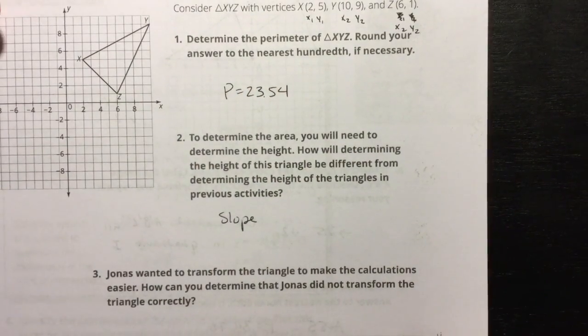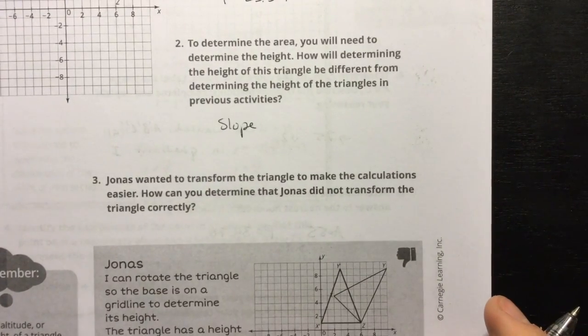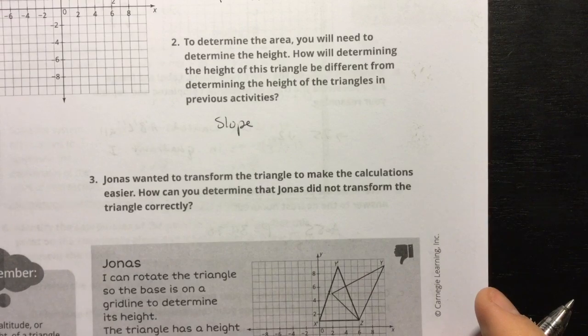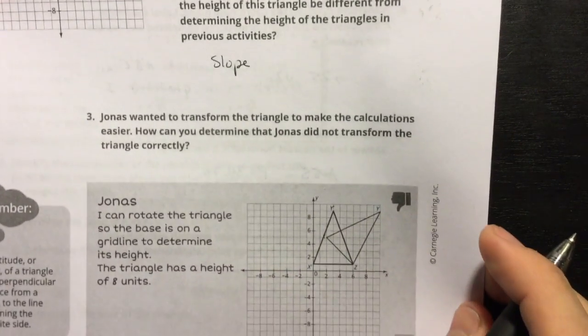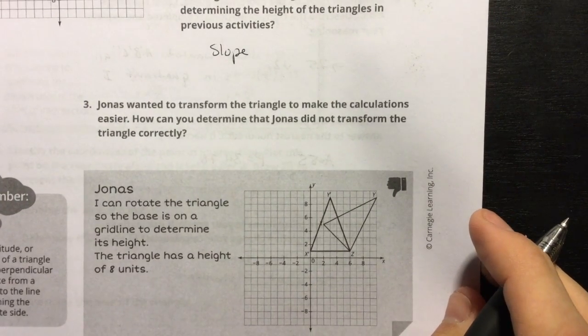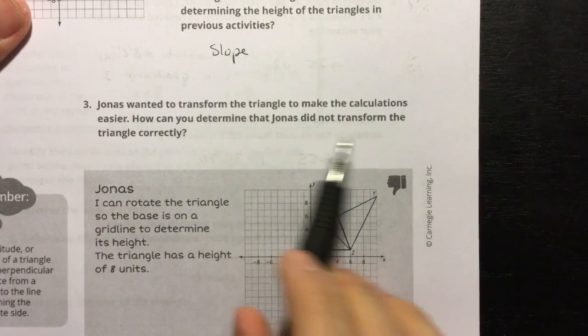Okay, so now looking at question 3, Jonas wanted to transform the triangle to make the calculations easier. Can you determine that Jonas did not transform the triangle correctly? So here we have his transformation. Apparently he did not do this correctly, because we're trying to determine that he did not do it correctly.